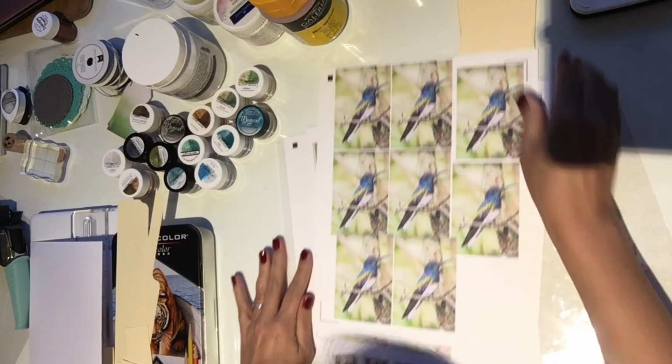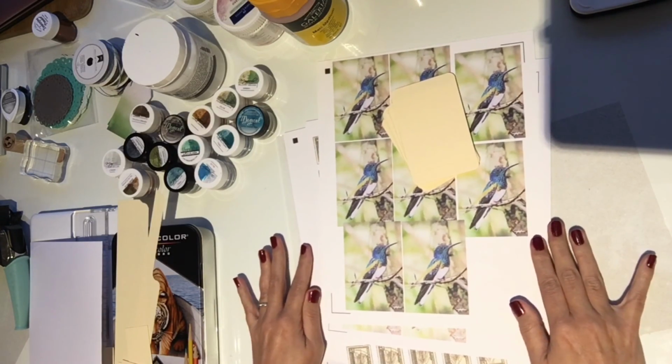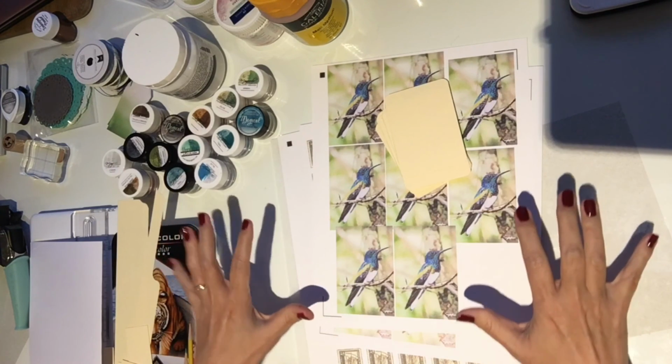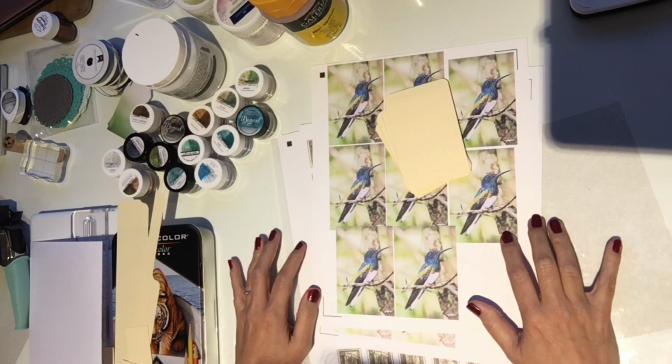So that's it for today. I hope this helped you figure out how to do your ATCs quickly with digital process. And in my next video, I'll show you how I'm going to put all of this together to create the mixed media ATCs. Thanks for watching.